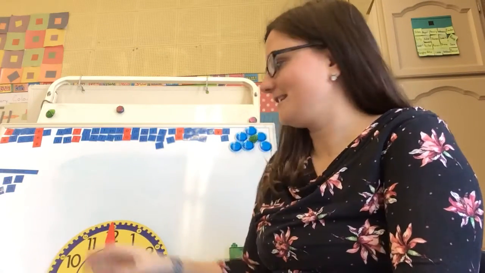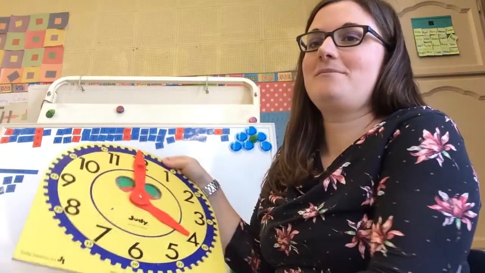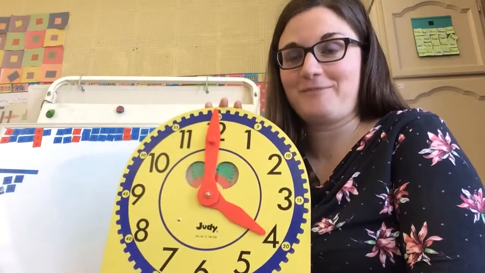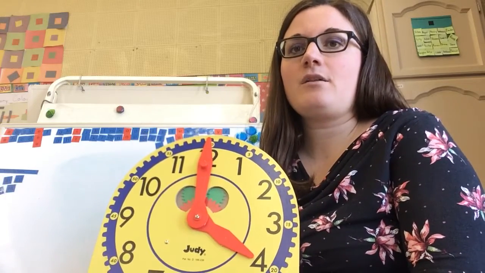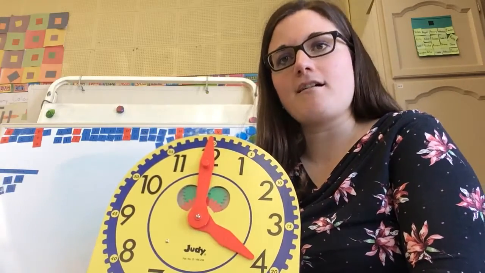Hello, grade twos. Welcome to another math lesson. And if you will see with me today, I have a clock. So we are going to start talking about time in math. Now, can you think of how we measure time?